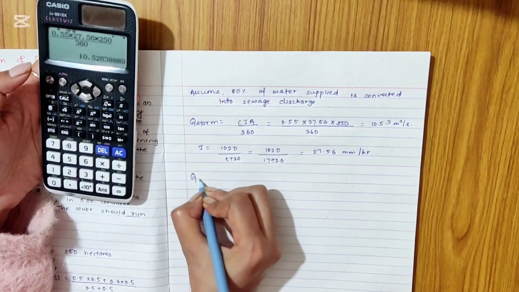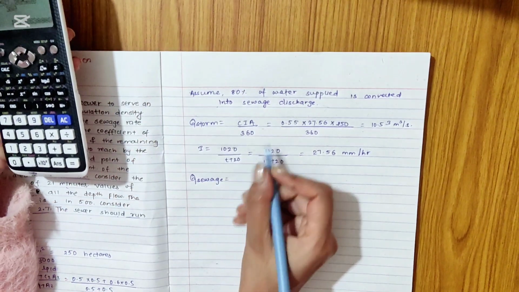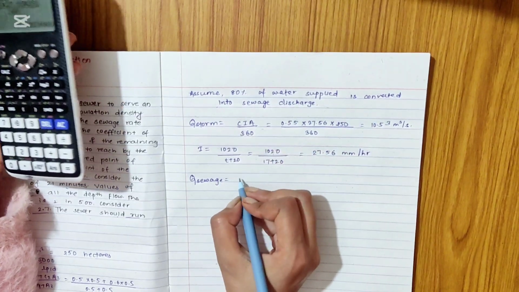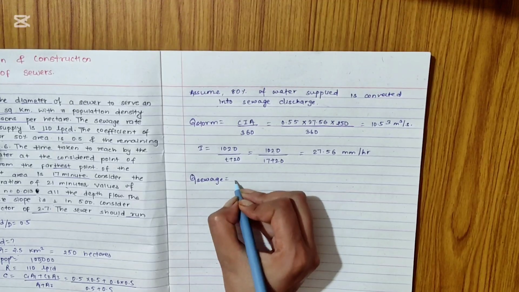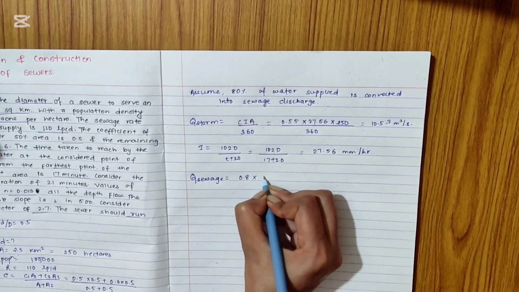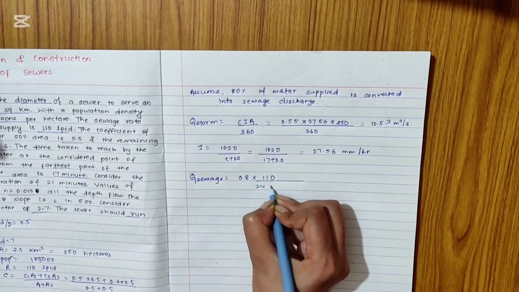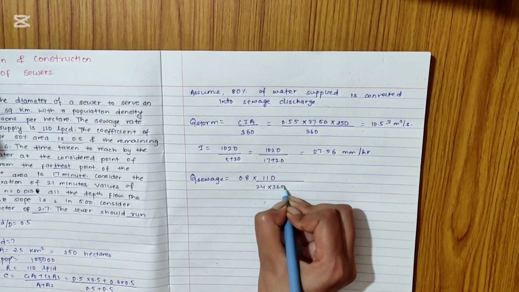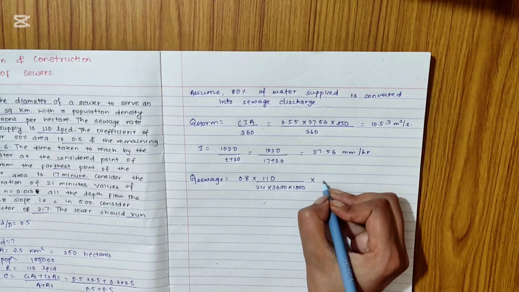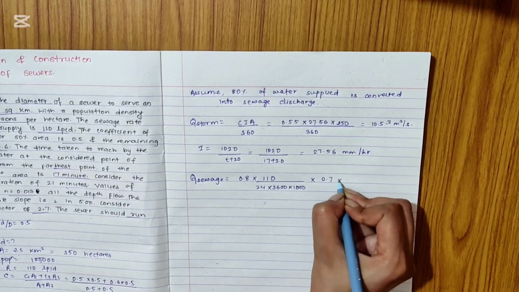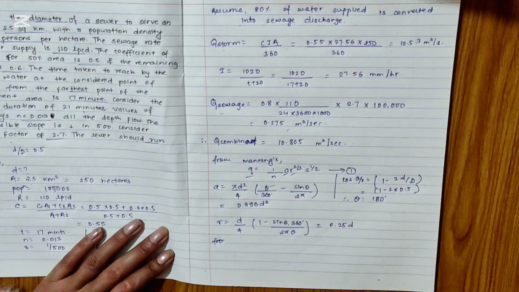Now the quantity of the sewage will be equal to 80% of the rate of water supply, that is 0.8 into 110 LPCD converted into cubic meter per second, that will be 24 into 3600 into 1000 times peak factor 2.7 and the total population of 100,000, which is 0.275 cubic meter per second.